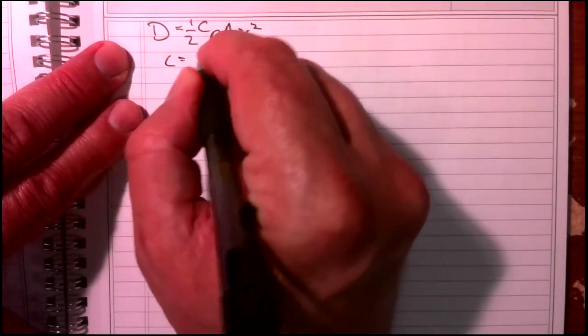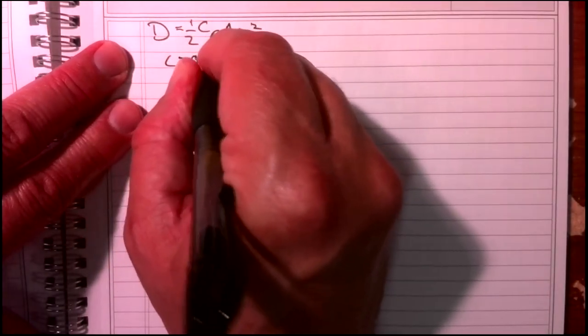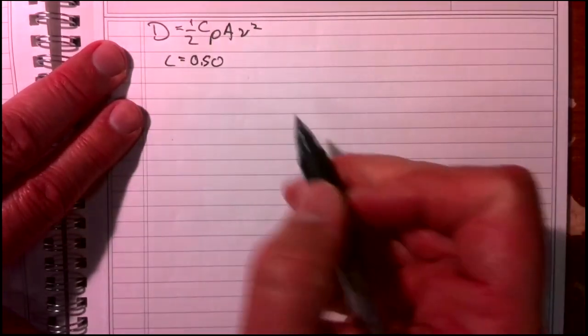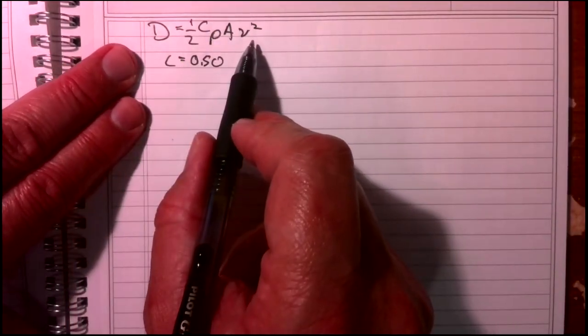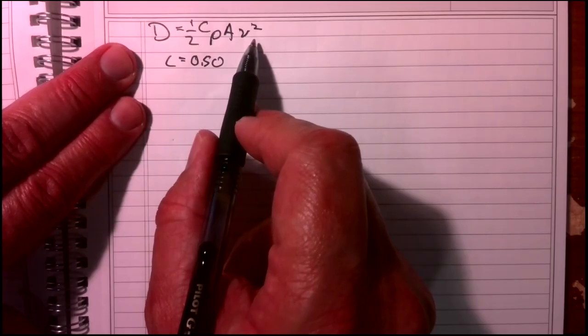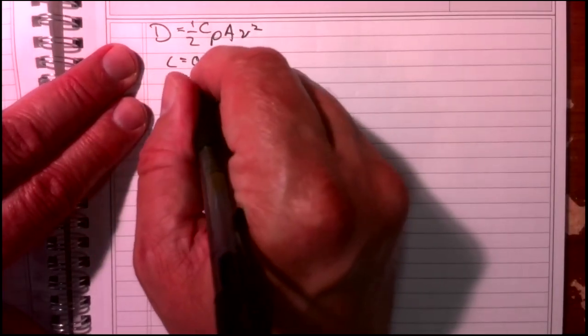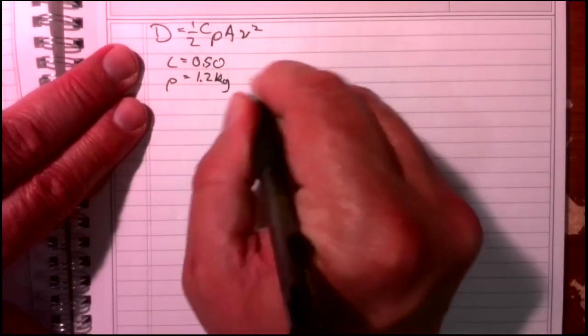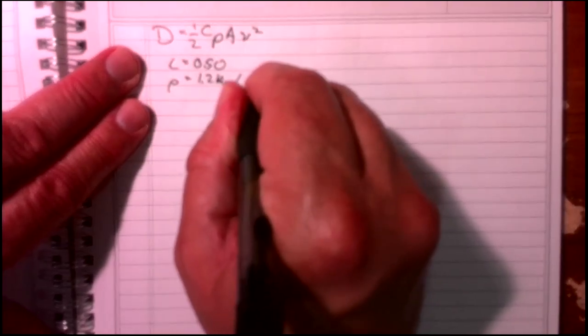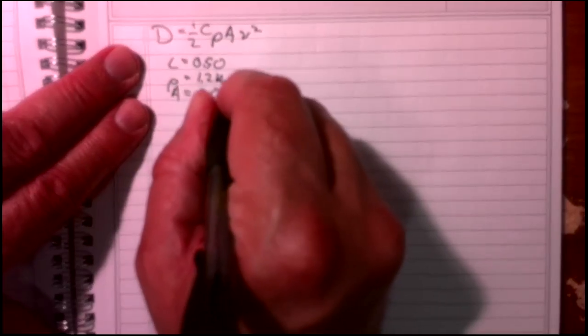So it says in the problem the coefficient of drag is 0.50. And we need to calculate the force of drag so that we can find the torque on the tree. The problem also says that the density of air is 1.2 kilograms per meter cubed. Now we've got C, we've got rho, and then A, the problem says the area of the tree is 9.0 meters squared.